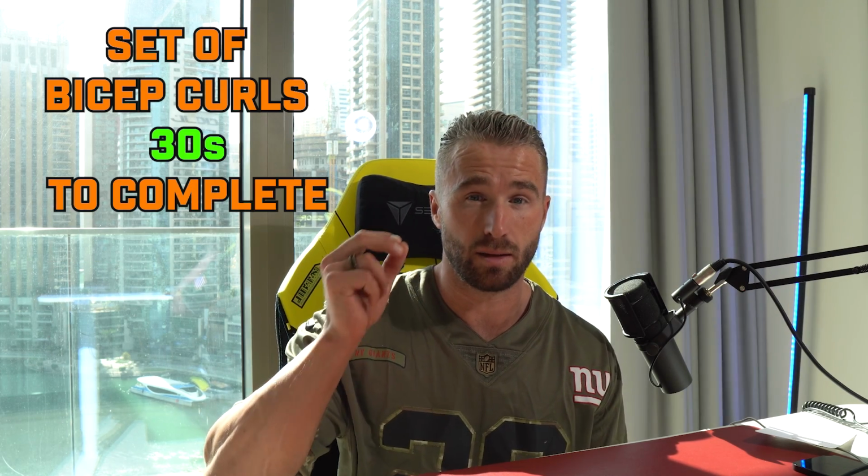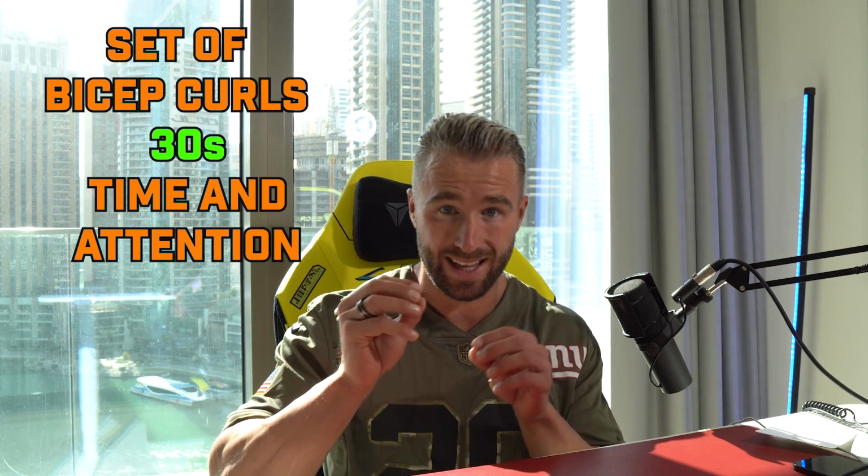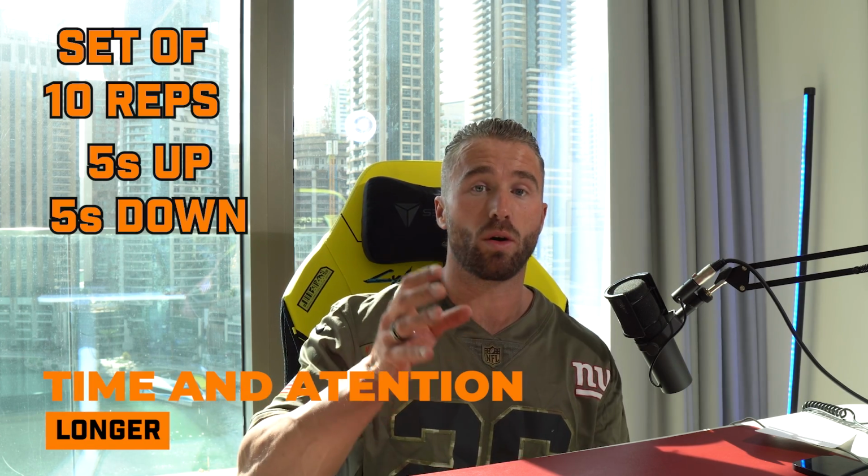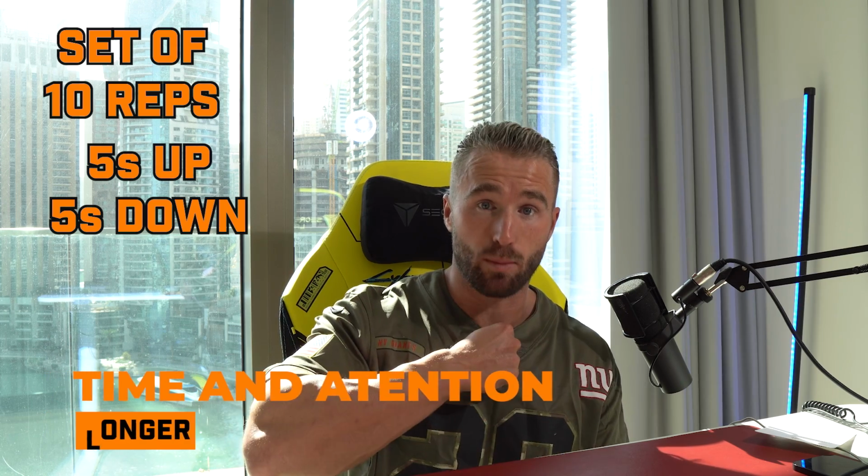Now, time under tension refers to simply the amount of time a muscle is under tension. So for example, if you're doing a set of bicep curls and that set takes you 30 seconds to complete, that means the time under tension for that set is 30 seconds. It's important to note that the time under tension is different depending on the number of sets or number of reps you do within a workout. For example, you could do a set of 10 reps and you could do 5 seconds up, 5 seconds down, which would have a lot longer time under tension than if you did 1 second up, 1 second down.